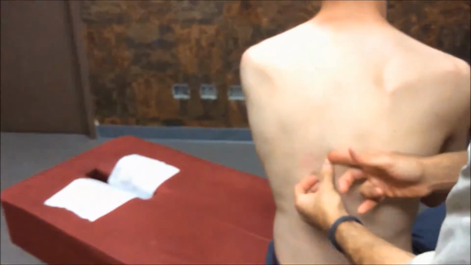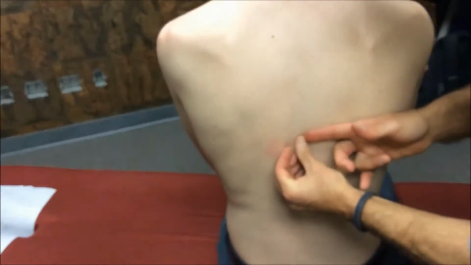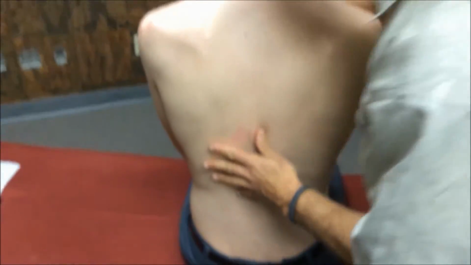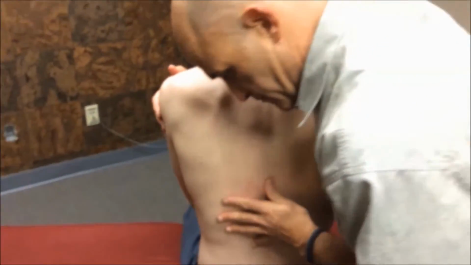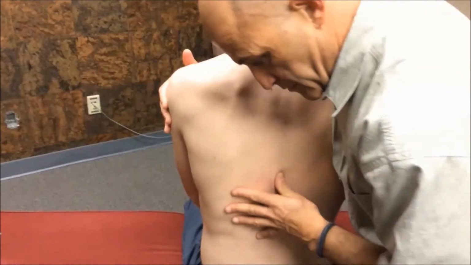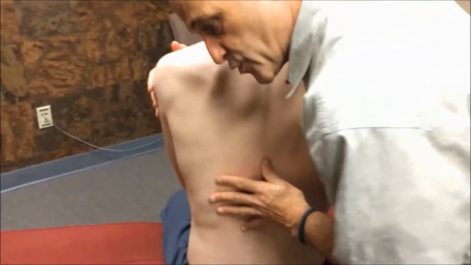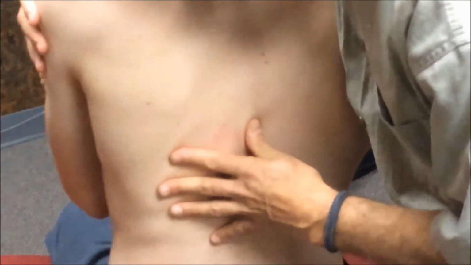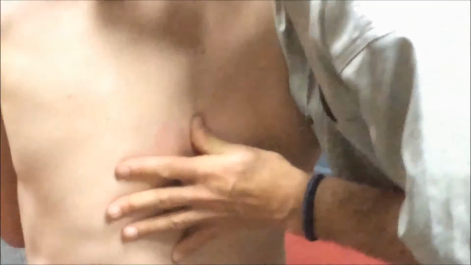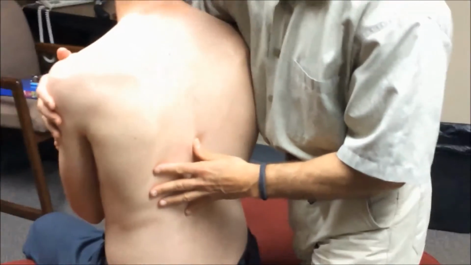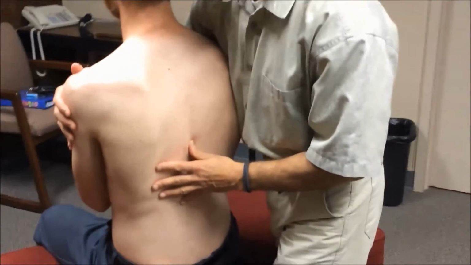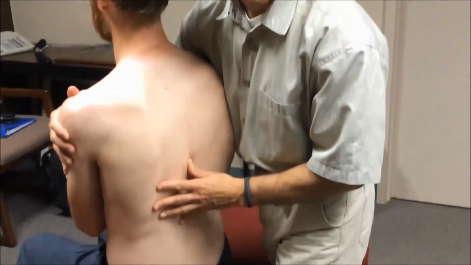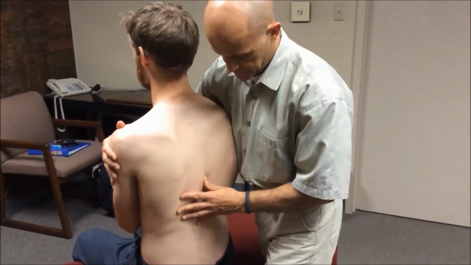For right rotation, I'm just going to switch to the right side of the lateral aspect of the spinous process, and I'm going to rotate his torso to the right. Once again, joint play is present. I feel separation of the two segments. And then end feel. End feel is resilient, not quite as resilient as the other side, but there is a degree of resiliency in it. So relatively speaking, this is a normal joint in rotation.